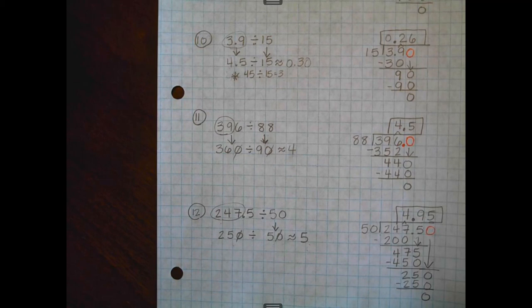So boys and girls, you worked today with dividing numbers by 2-digit divisors. Our divisors were whole numbers. We were writing our answers, our quotients, as decimals. Okay, so you're going to have some practice with that today. I hope you do very well with it.